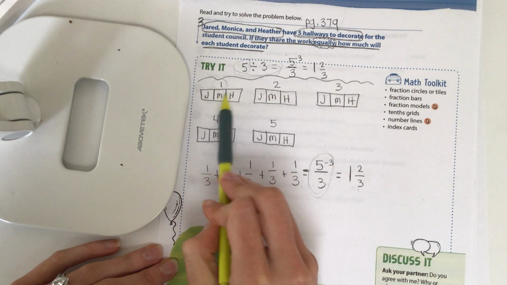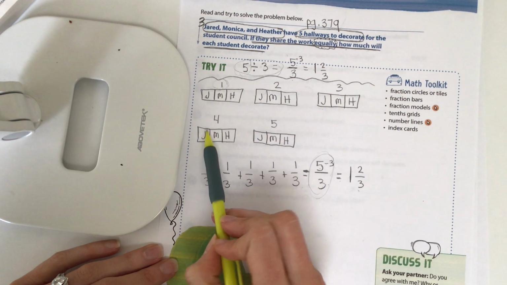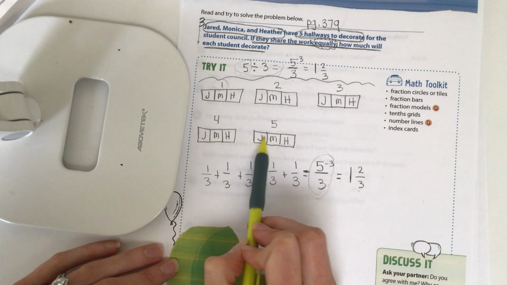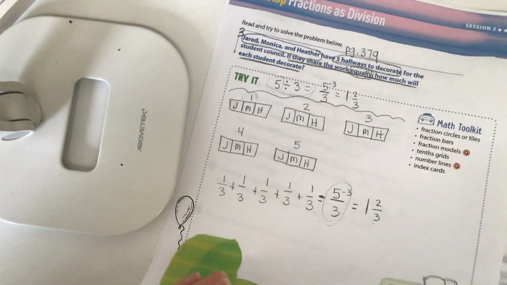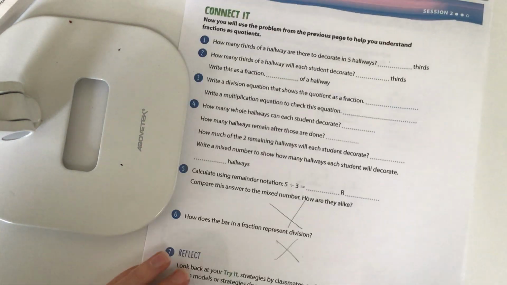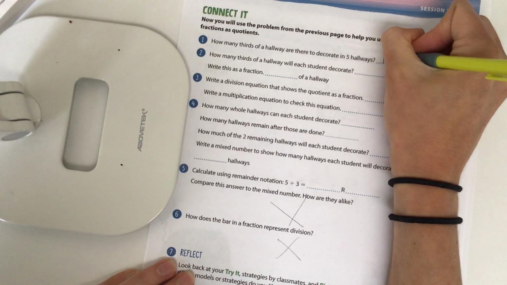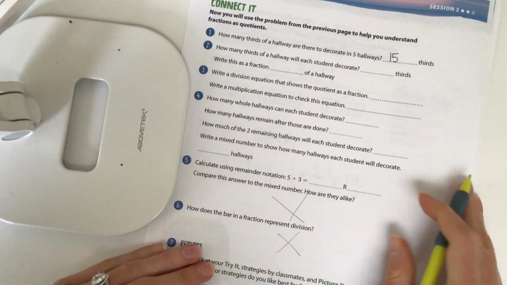So that's 1, 2, 3, 4, 5, 6, 7, 8, 9, 10, 11, 12, 13, 14, 15. So there's 15 thirds. On this page, you're going to write 15 thirds.